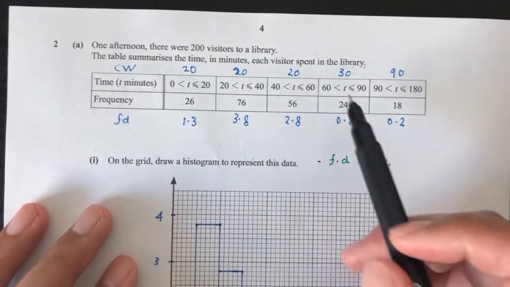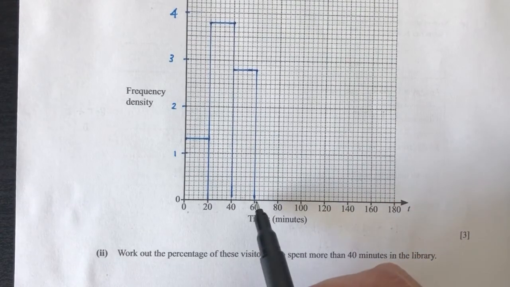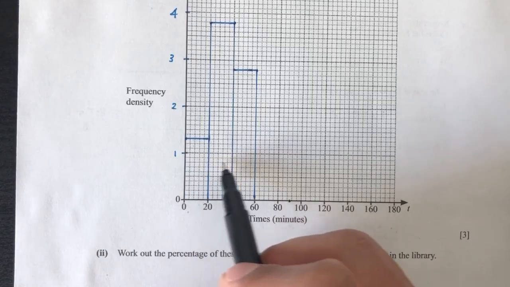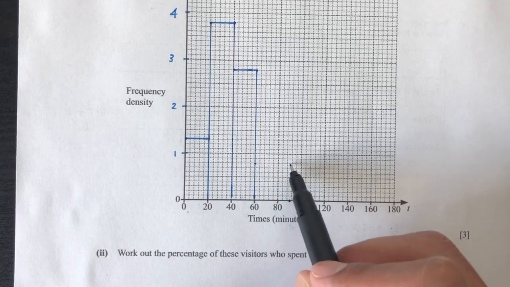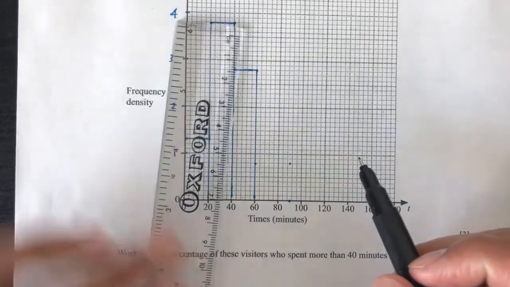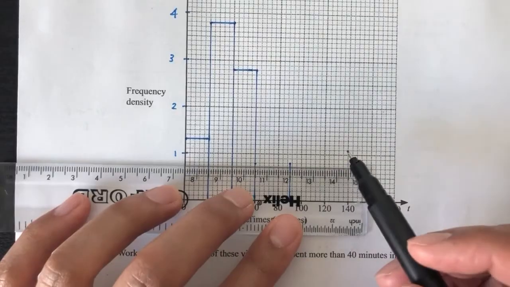Okay, and we have 60 to 90 will be 0.8. So 60 to 90, 90 will be here. This is 0.8. Okay, so let's join the points to form the other bar.